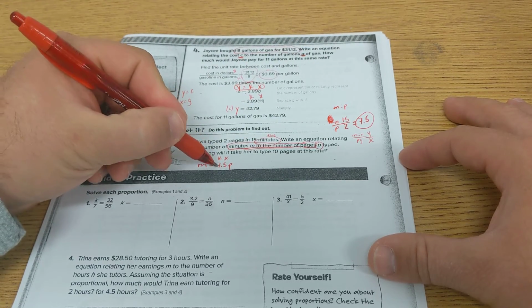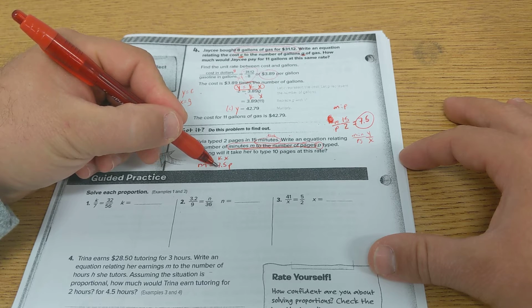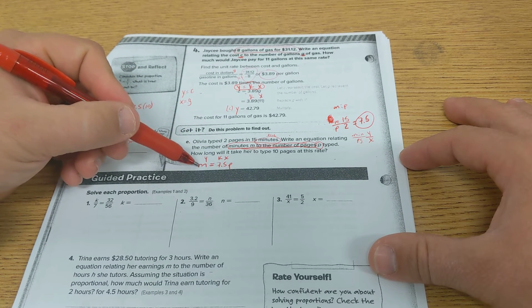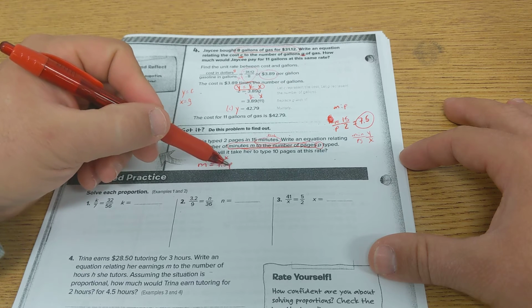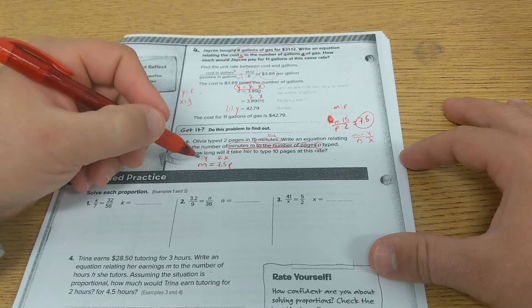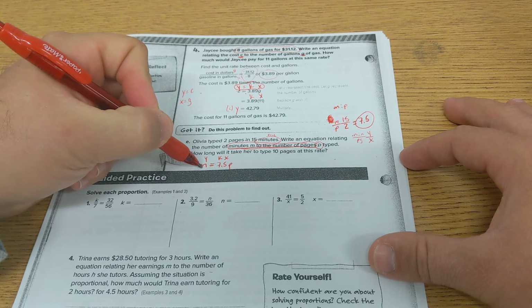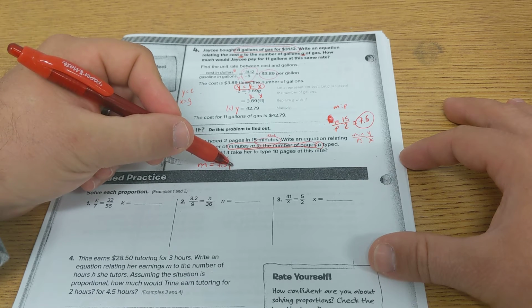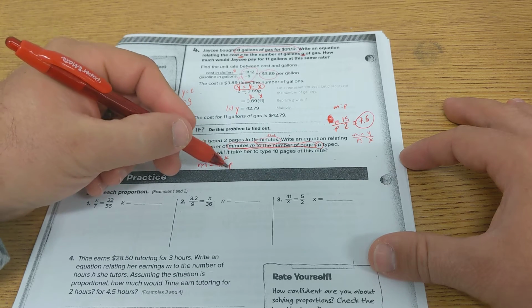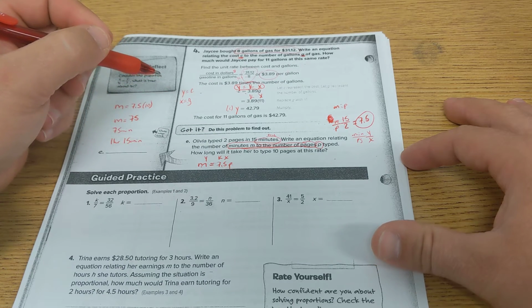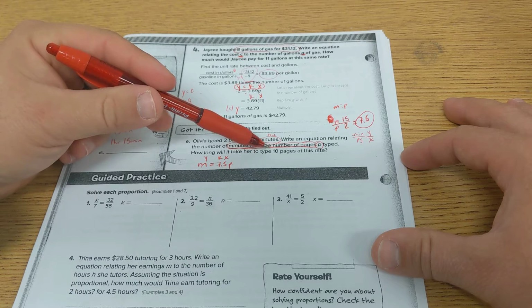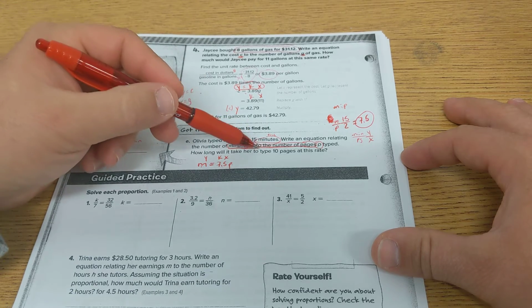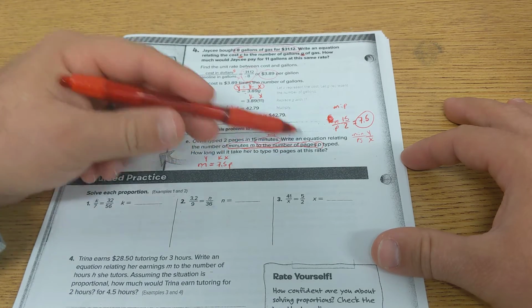Well, that's my K. So my equation is going to be minutes is equal to 7.5p. What that's telling me is it takes me this many minutes to type this number of pages because it takes me 7.5 minutes per page. How long will it take her to type, not read, type 10 pages at this rate?